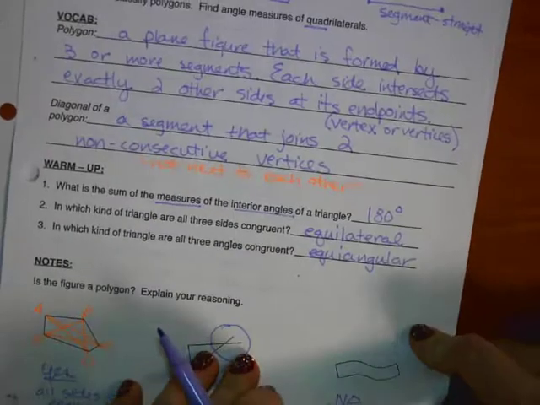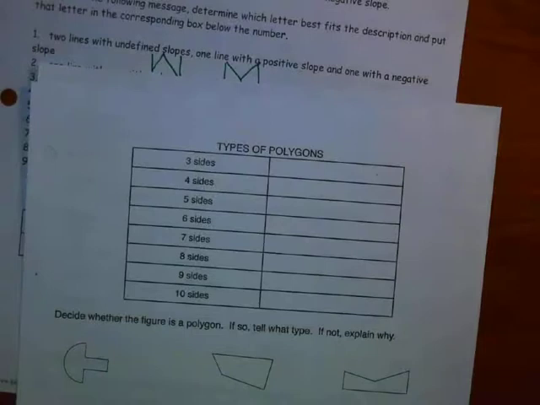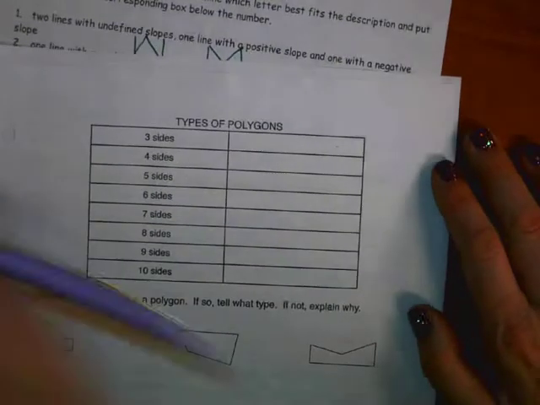Let's see what you guys remember from elementary school. Oh my, I don't even know if we did it at middle school or not. I can't remember. All right, types of polygons. Let's see how far we can go before we get hung up. I didn't go to elementary school.